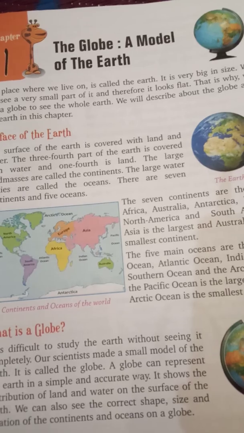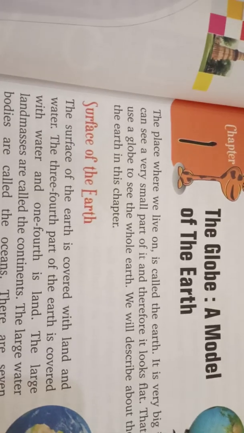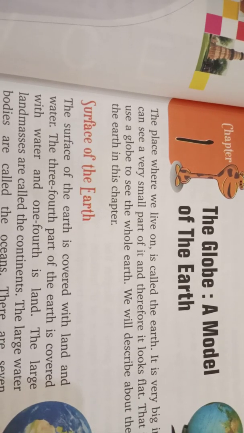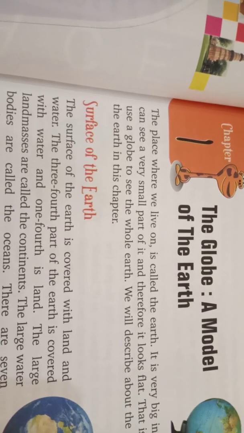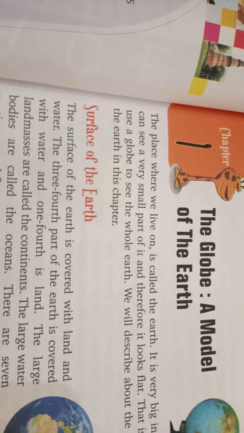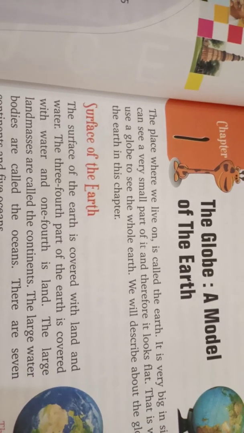So let us begin with the first chapter, the globe, a model of the earth. It is difficult to study the earth without seeing it completely. So, our scientist made a small model of the earth. It is called the globe.